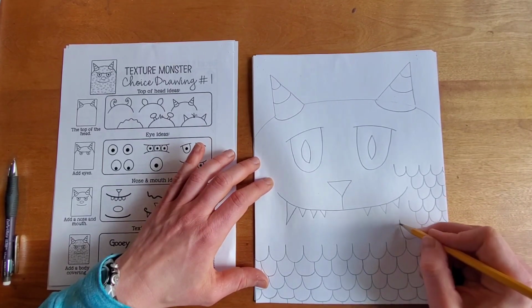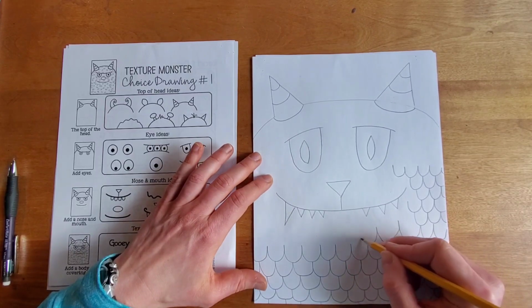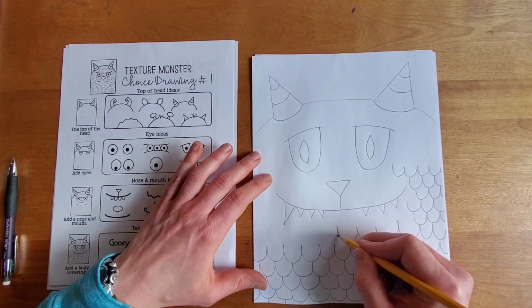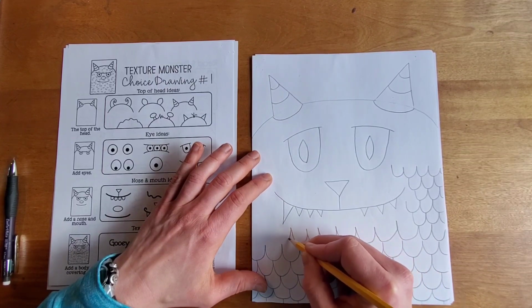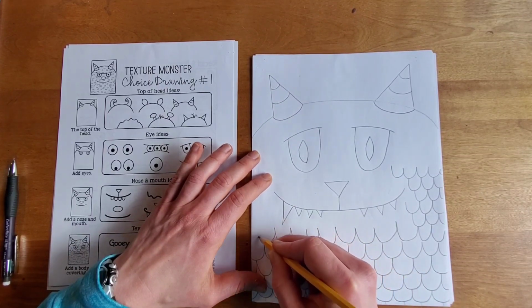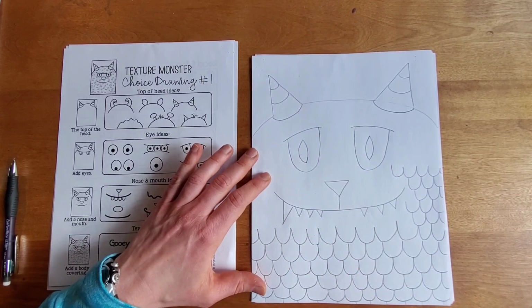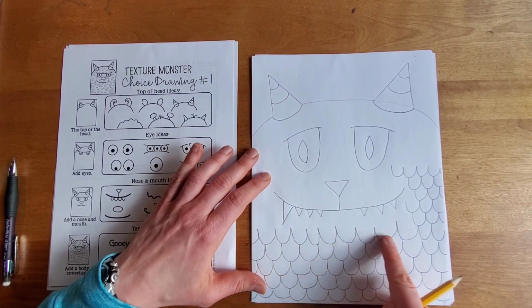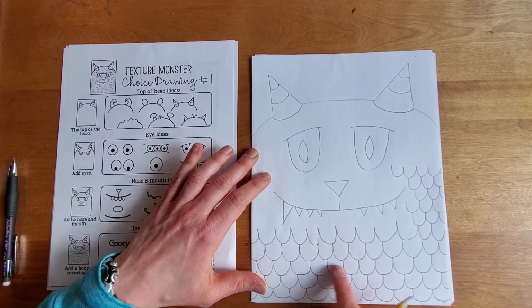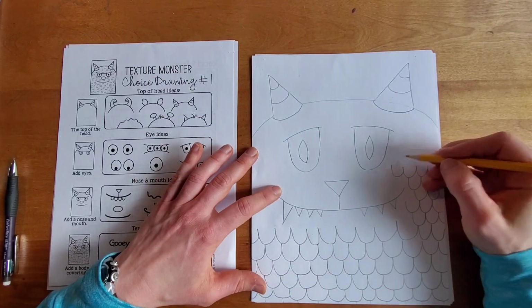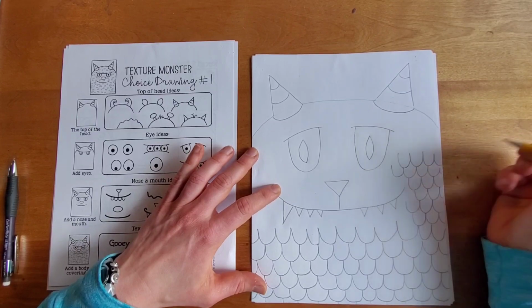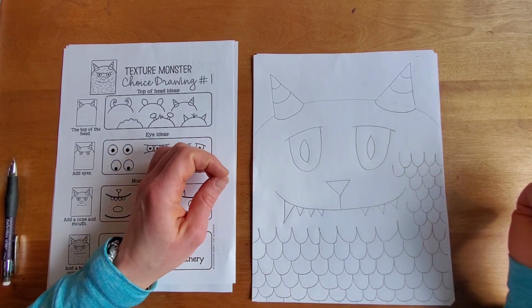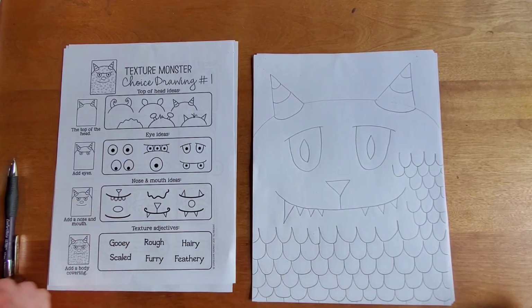Let me go like this. Uh-oh. Gotta slow it down. Things are getting crazy. There we go. Boom. See that? You can tell where I went a little faster than I was comfortable and where I went nice and slow and controlled. So think about the different textures that you could add to your monster, and I cannot wait to see what your monster looks like.